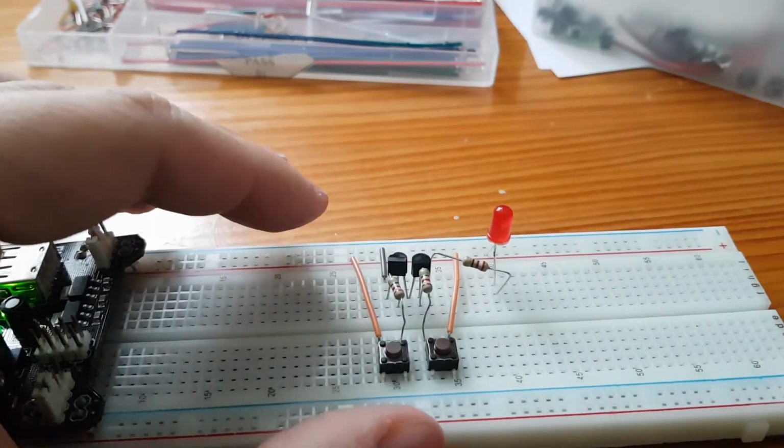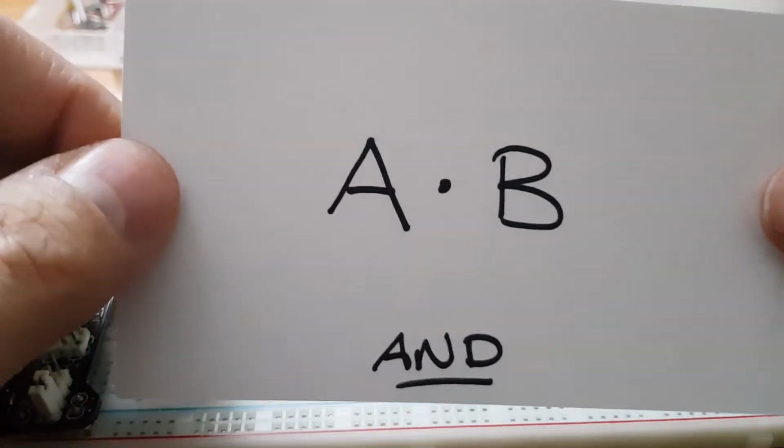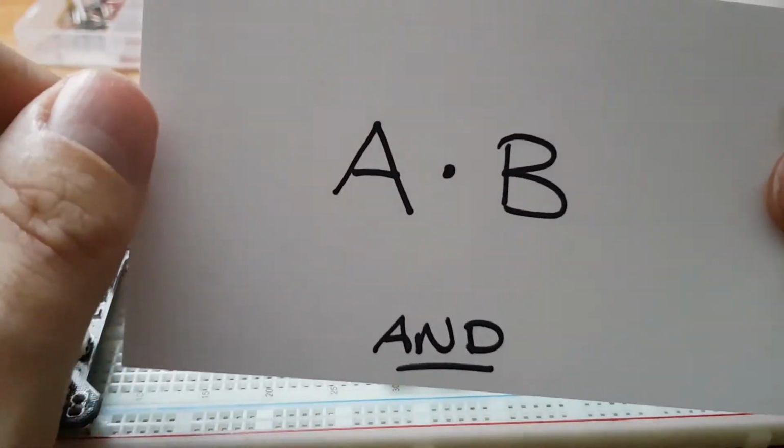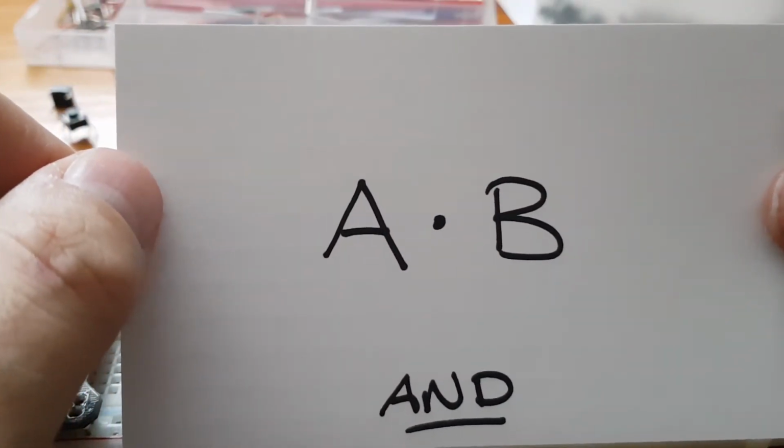For the Boolean Algebra fans out there, this is what AND looks like, A dot B. You can also remove the dot and just have AB together, and that signifies AND.